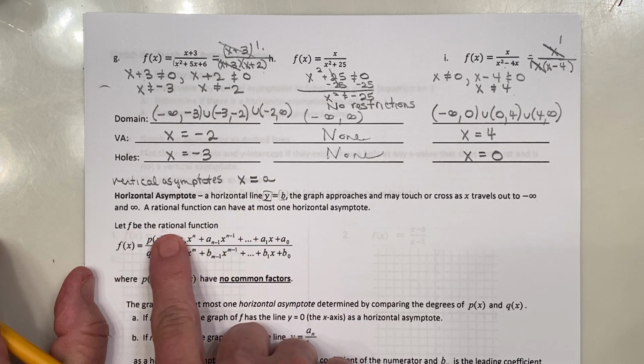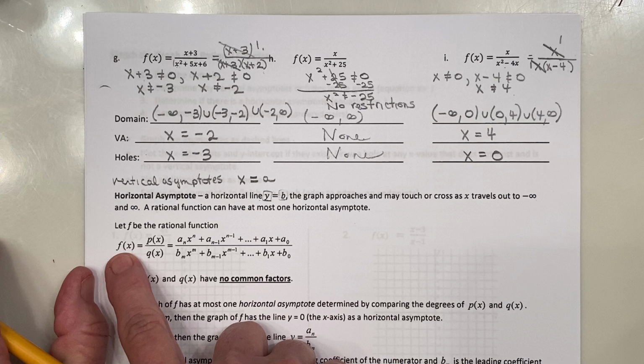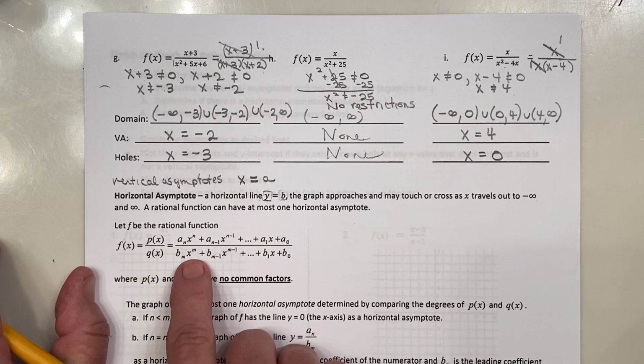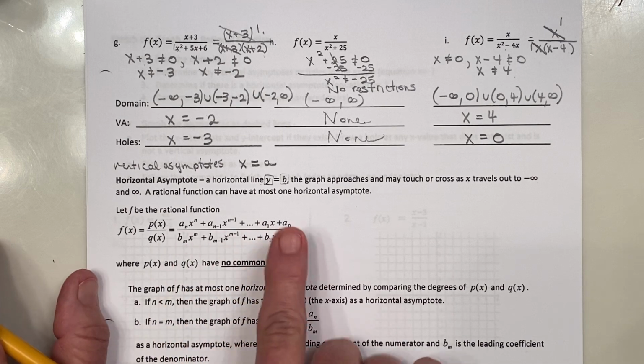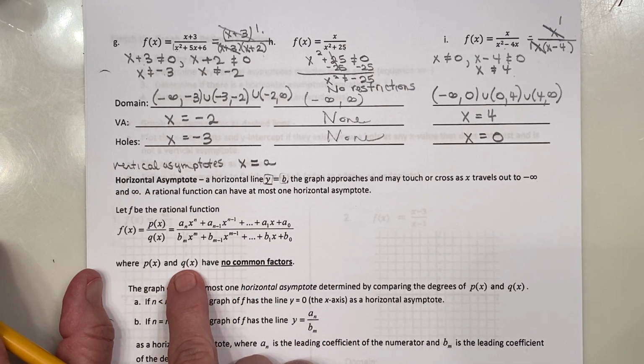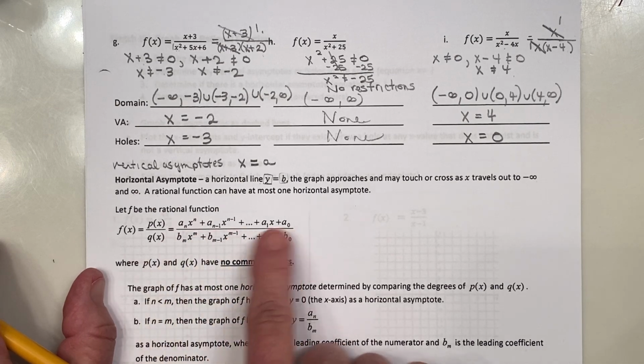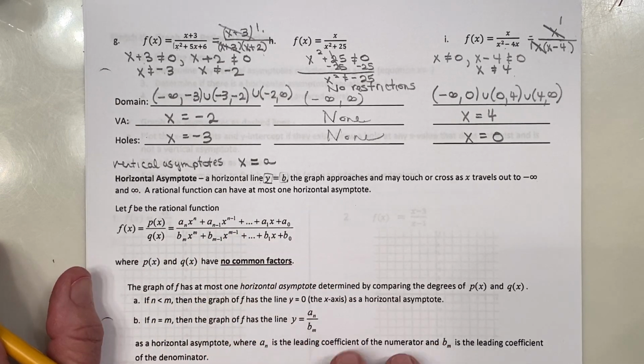So let's let f be this rational function, where f of x is some polynomial divided by another polynomial, and it's kind of scary right here, but we'll ignore that, where p of x and q of x have no common factors, meaning we may have already factored and divided out and simplified.